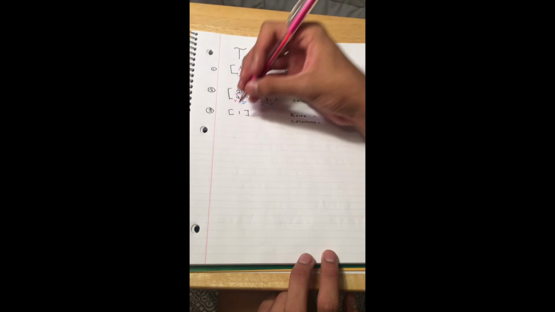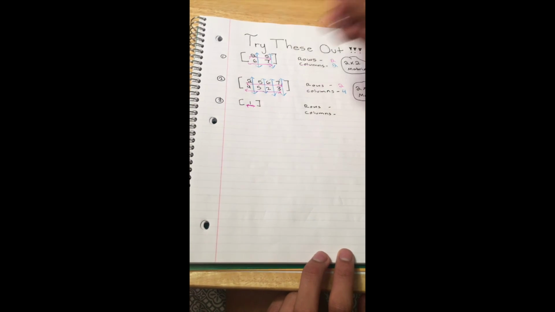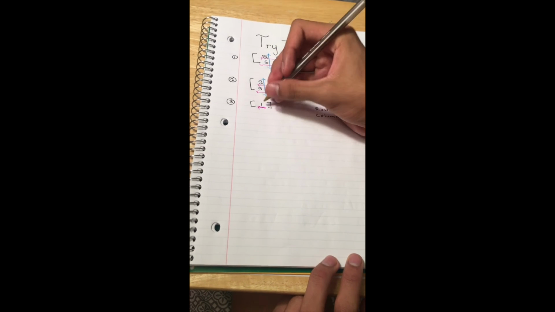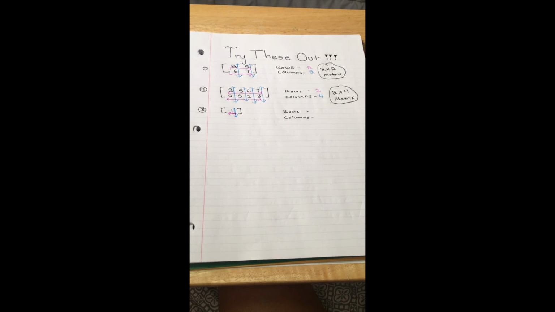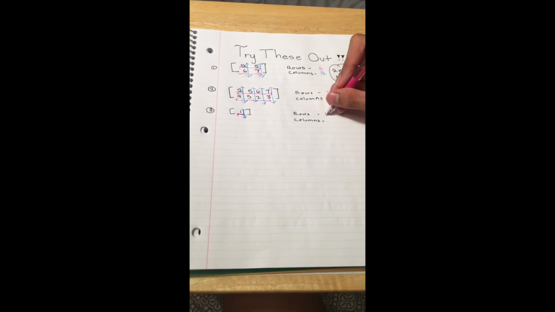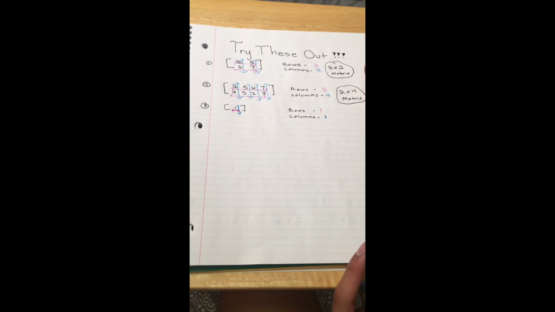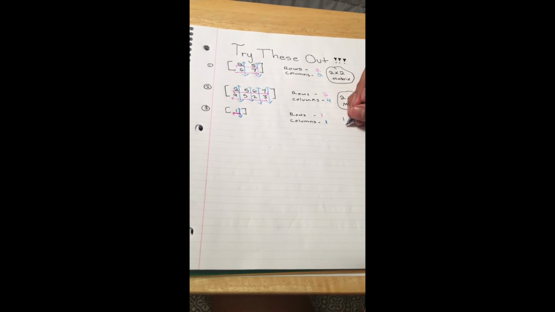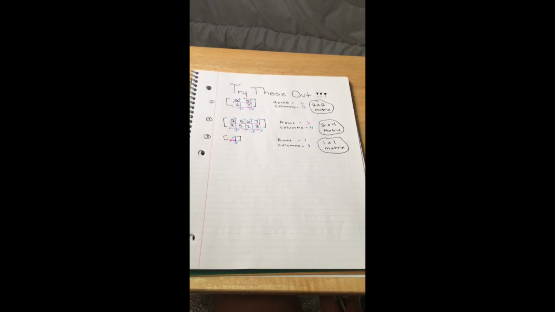So now let's get into the last one, which is 1 row, but also 1 column. We would call this a 1 by 1 matrix, which is also a square matrix.